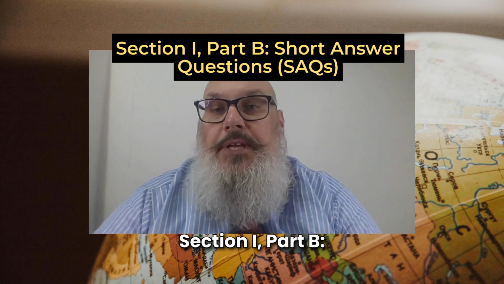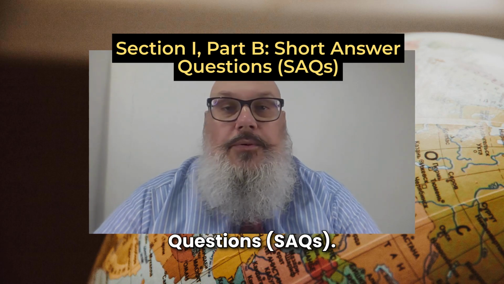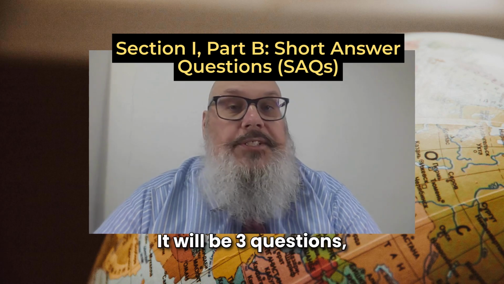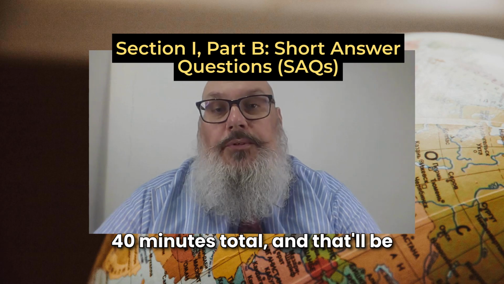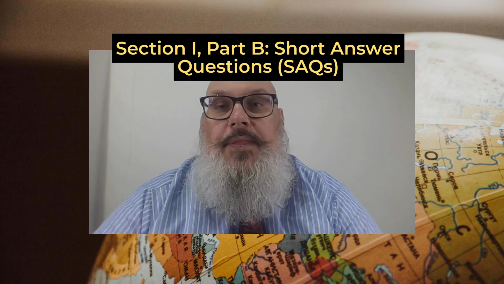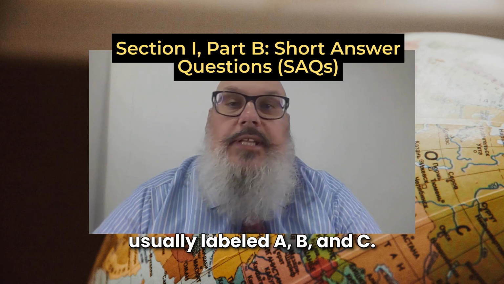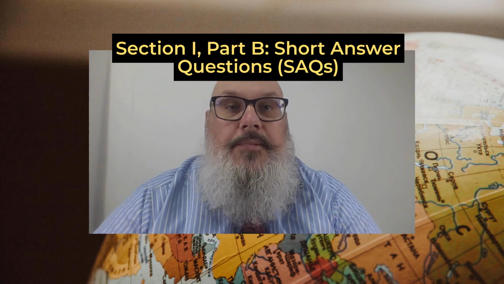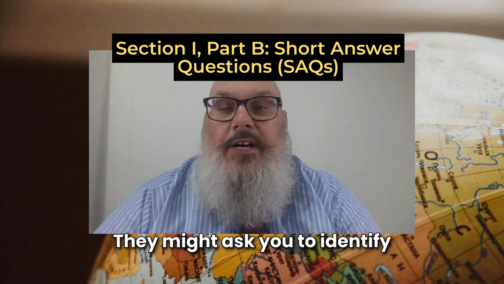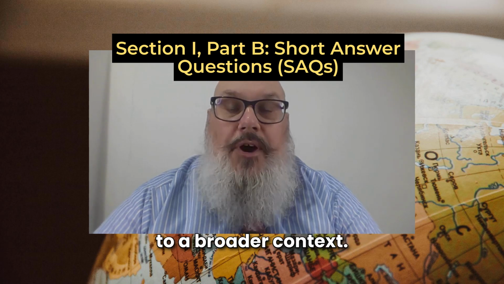Section 1, Part B of the exam will be your short answer questions, your SAQs. It will be 3 questions, 40 minutes total, and that'll be worth 20% of your overall score. Each SAQ has 3 parts, usually labeled A, B, and C. They might ask you to identify something, explain its importance, and then connect it to a broader context.